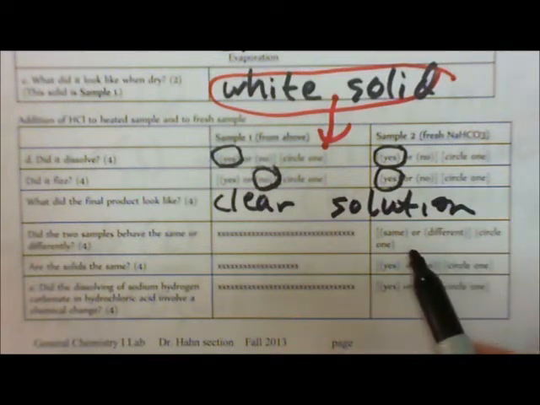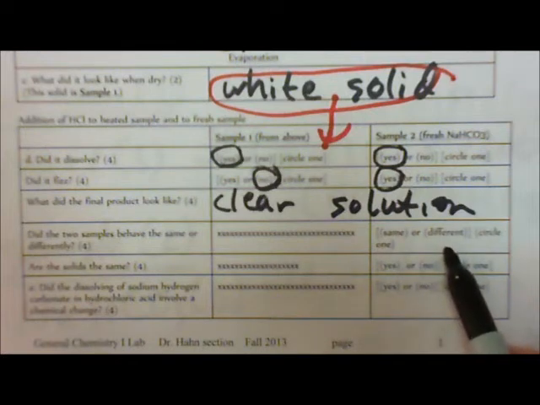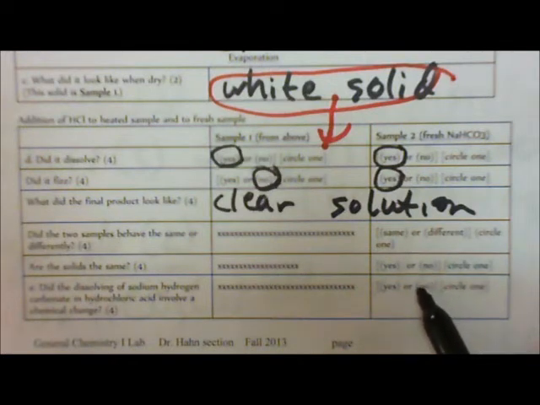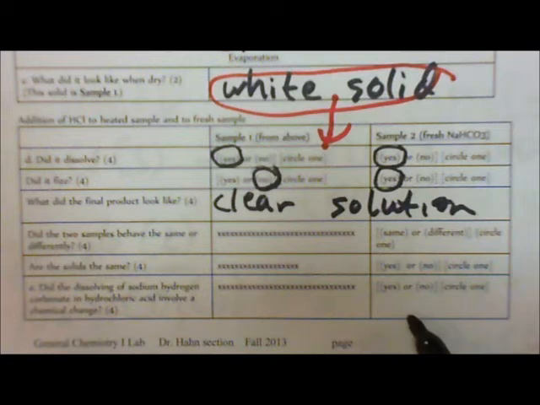Then you're going to answer, did the two samples behave the same or differently? You're going to circle one or the other. Are the solids the same? You're going to say yes or no. You should be able to make a conclusion based on the results that I gave you above. Did the dissolving of the sodium hydrogen carbonate in hydrochloric acid involve a chemical change? You're going to say yes or no.